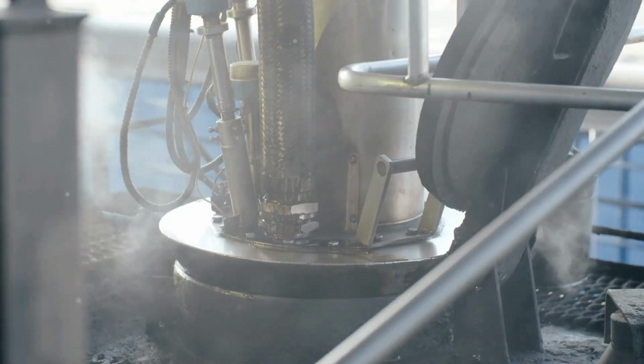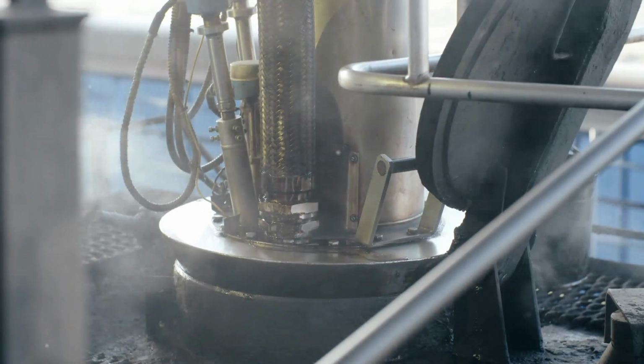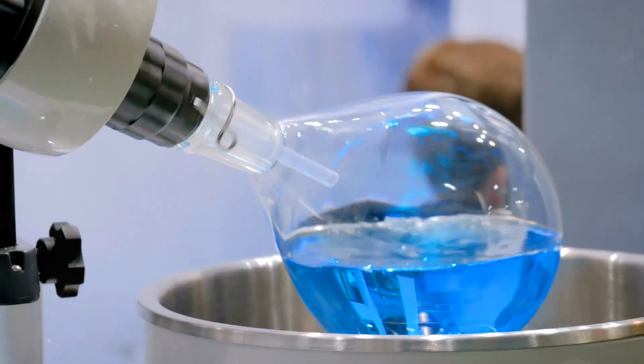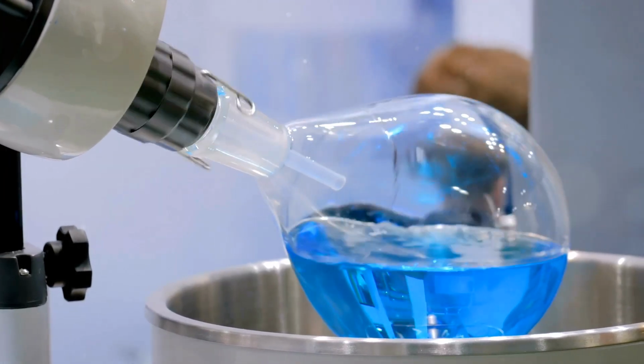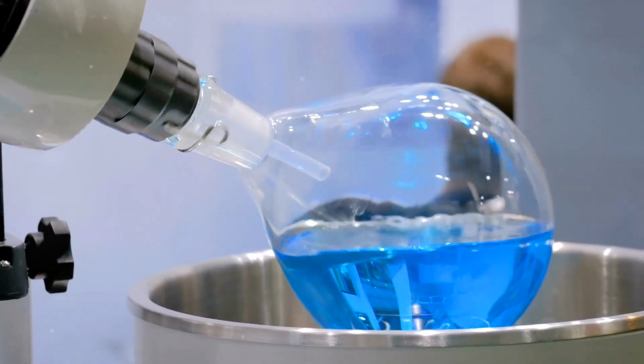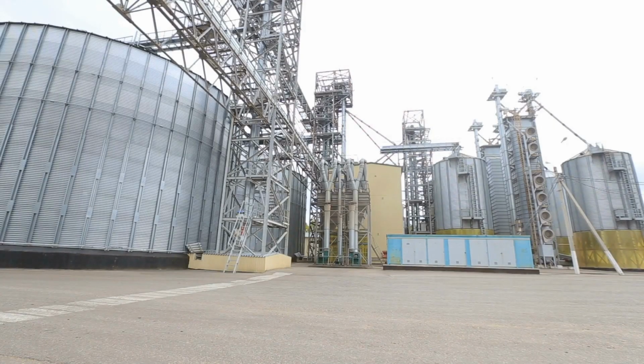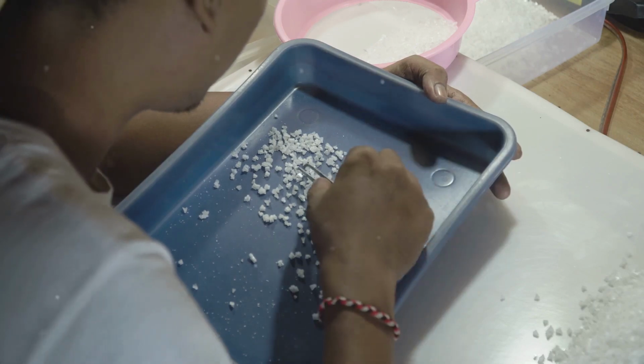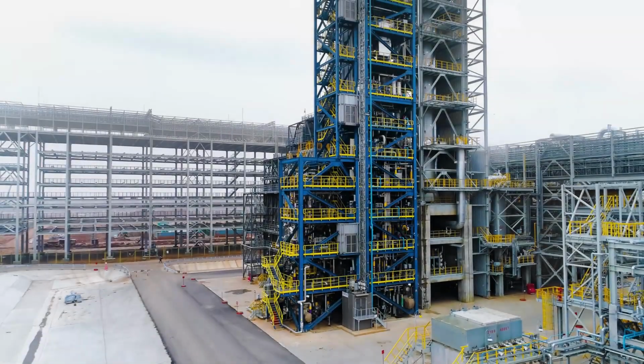Thermal separations. Distillation involves separating components based on differences in boiling points. Evaporation, on the other hand, is about removing a liquid from a solution by boiling off the liquid. Then we have drying, which is simply removing moisture from materials. And finally, crystallization, which is forming solid crystals from a homogeneous solution.